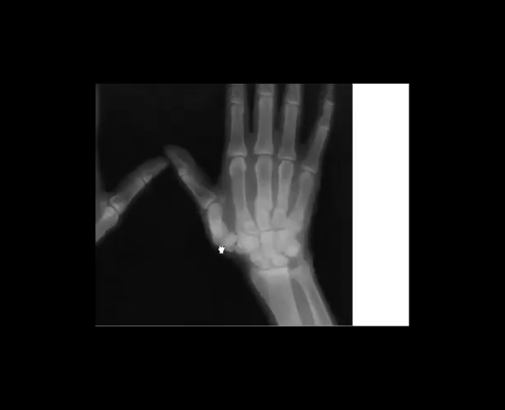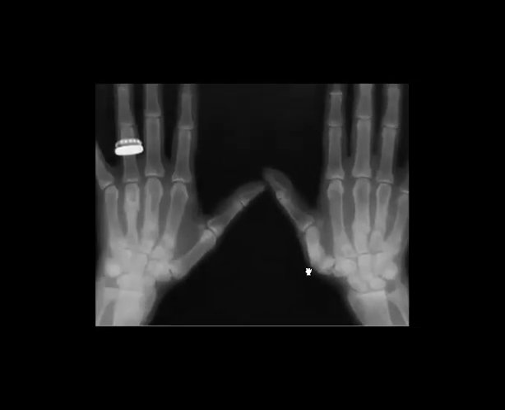So you can imagine that it is an incomplete transverse fracture, unless it develops into a true fracture. So it is pseudo, so it is an incomplete fracture.